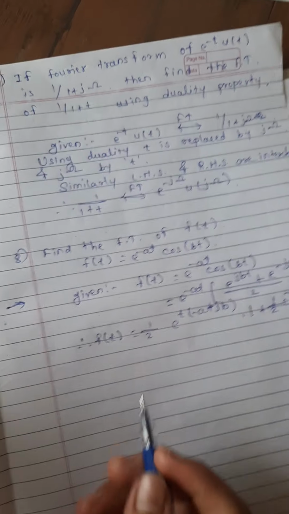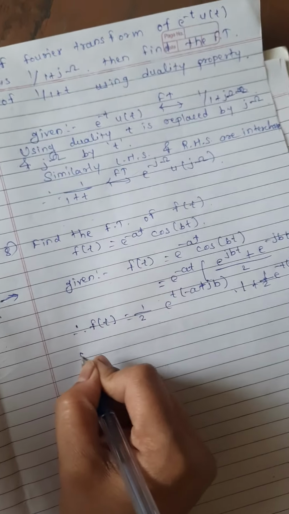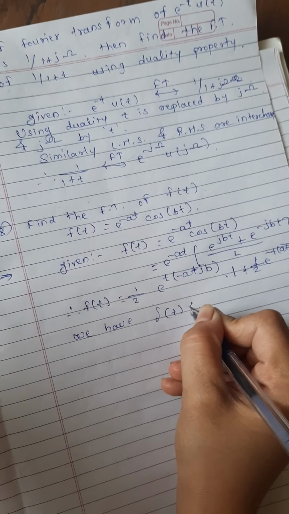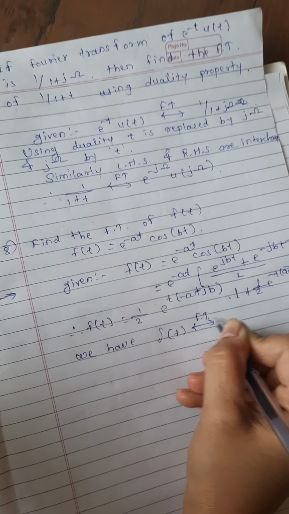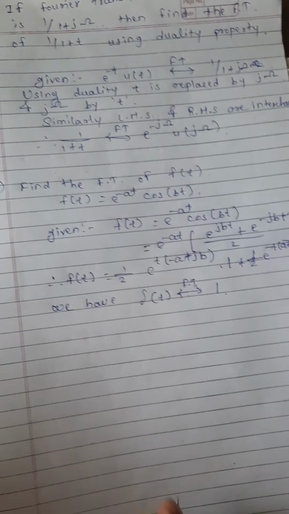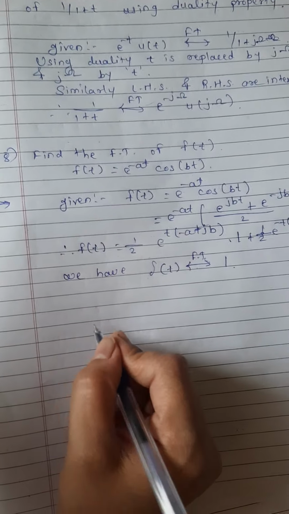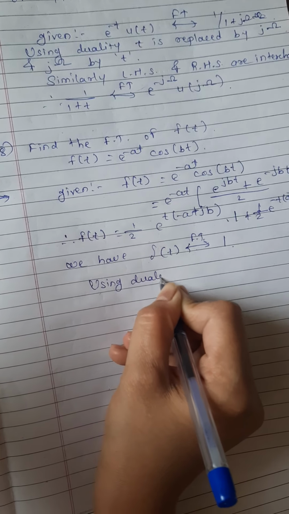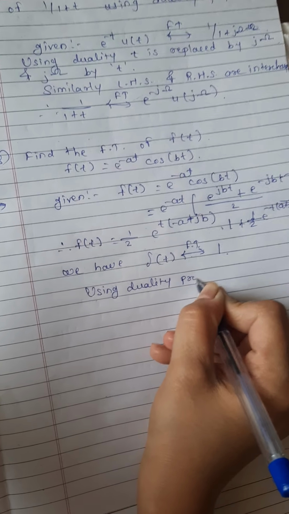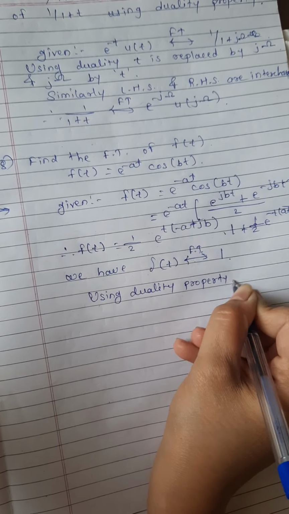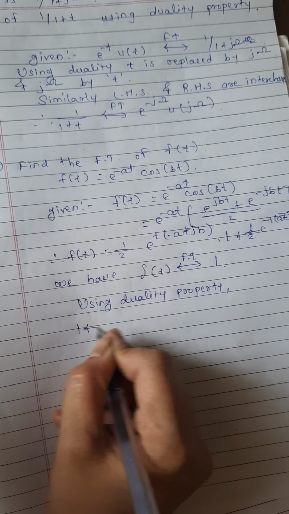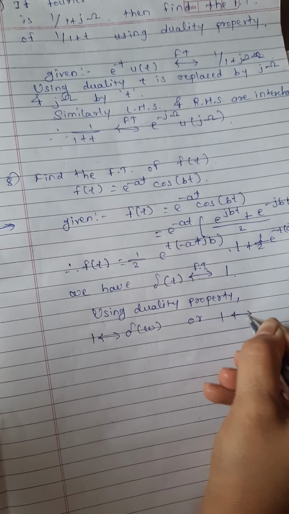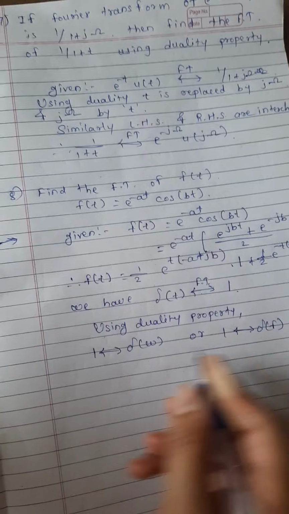So now we have the Fourier transform of delta t is 1. So using duality property again, we can write the transform.